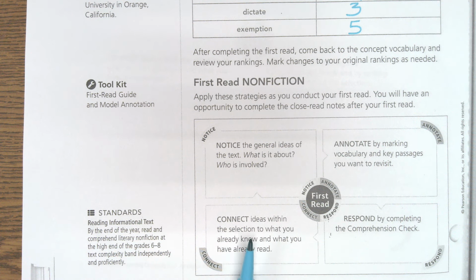Then connect. So we think about the text connection. So text to text, text to self, text to world. So what connections are you making? Remember, when we connect to a text, or if we can connect to a text, we'll better understand it. It becomes part of us, all right, when we can make those connections.